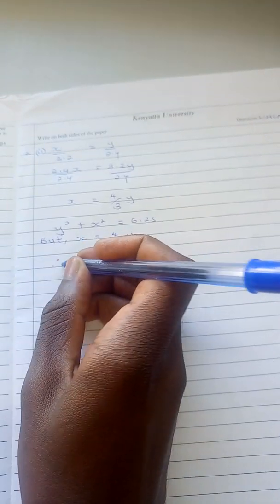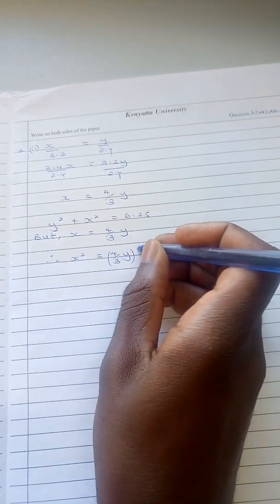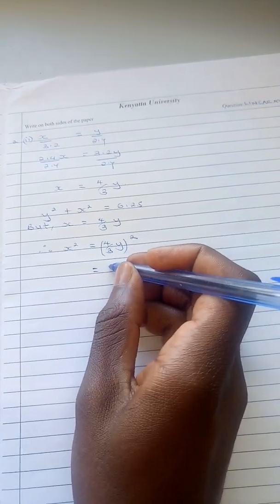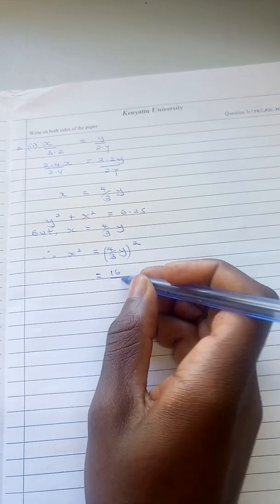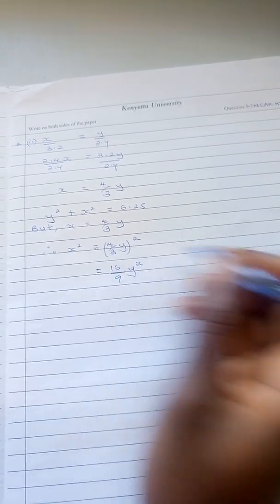Therefore, our x squared is equivalent to (4 over 3y) squared, which will give us 4 squared is 16, 3 squared is 9, and if we square y, the answer is y squared.